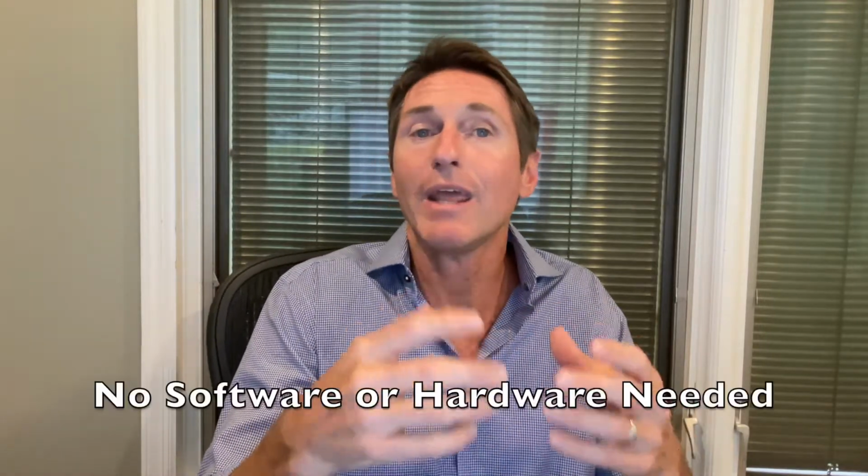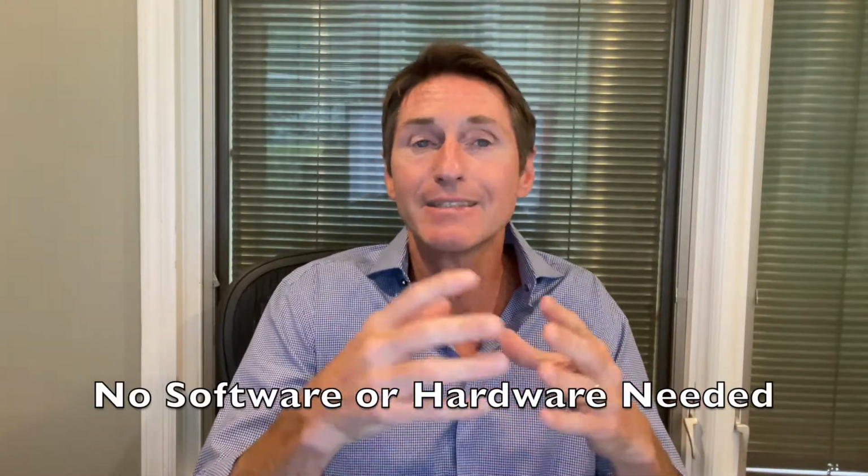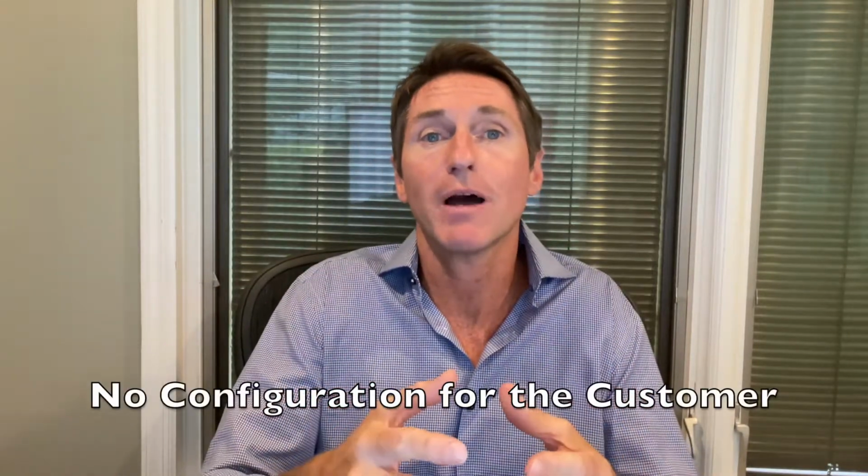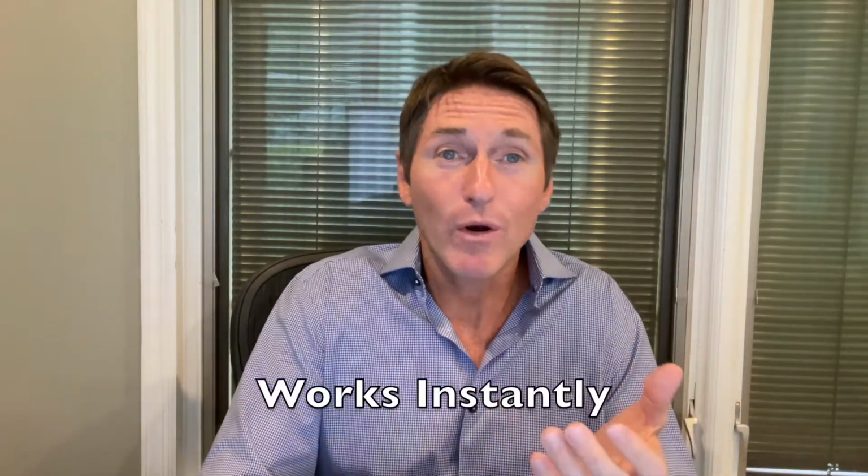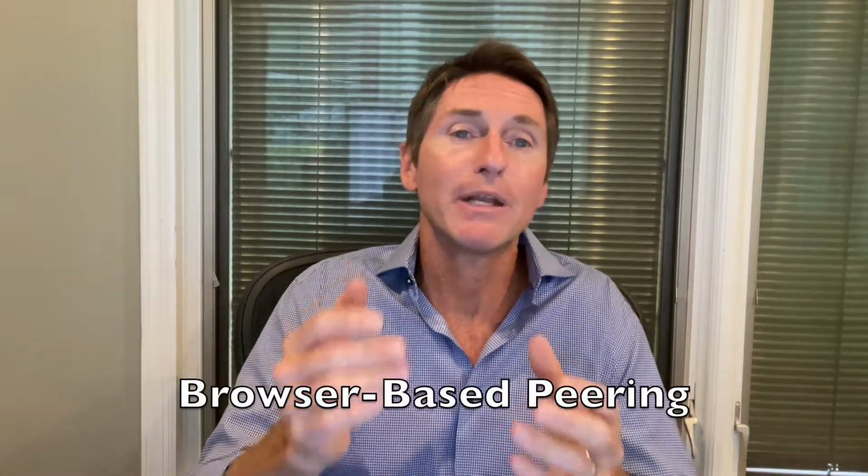So here's another incredible feature. Customers can even opt not to download agents or software on the desktop. That means the data will cache on their web browser like Chrome or Microsoft Edge. So basically, it'll cache on any modern browser. This means that it'll work instantly with no deployment, no rollout, and no configuration by the customer. This is called browser-based peering, otherwise known as WebRTC, which you guys are all familiar with.